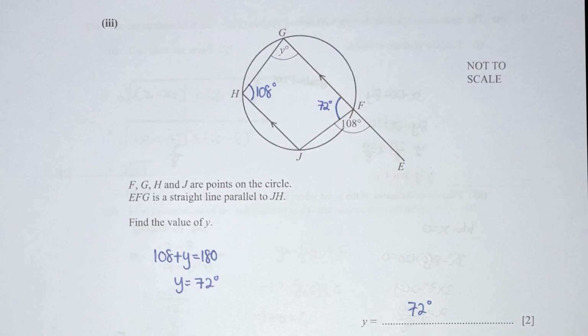As for part 3, it's pretty straightforward. All you need to do is find the straight line first from GFE. You know that the balance GFJ is 180 minus 108, so you get 72. And since it is a cyclic quadrilateral, H plus F will be 180, so your balance there will be 108.